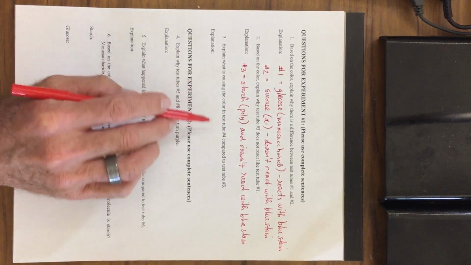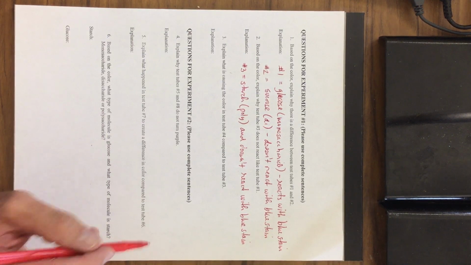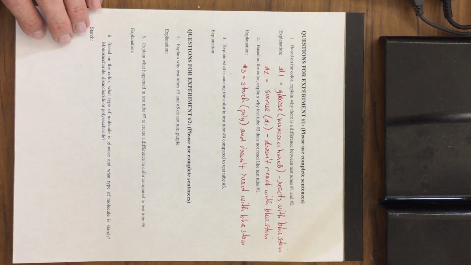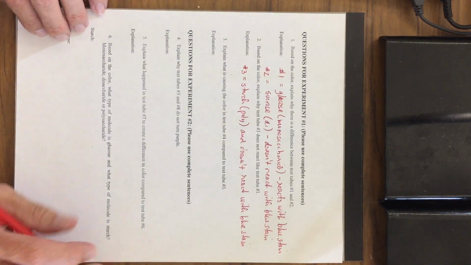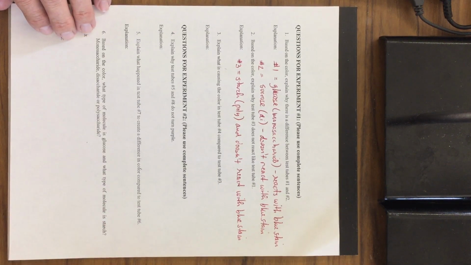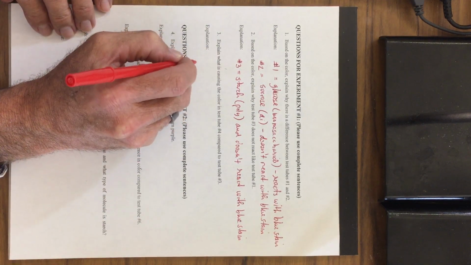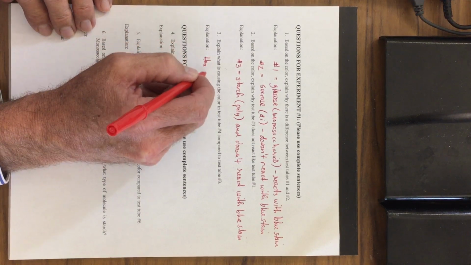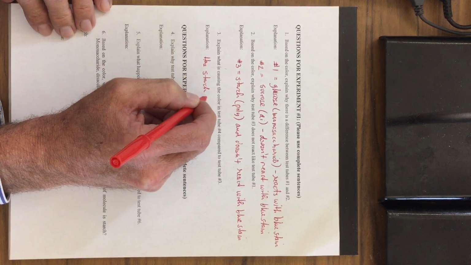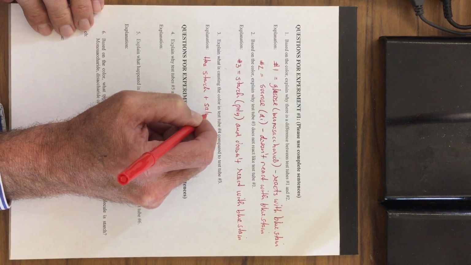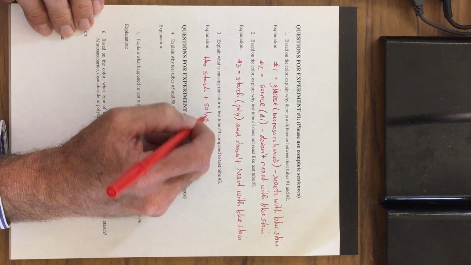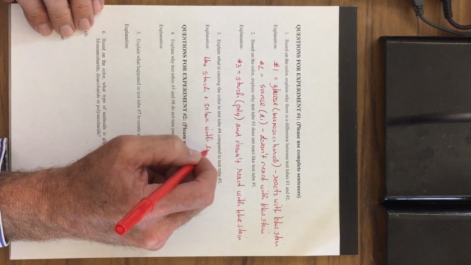Explain what's causing the color in test number 4 compared to number 3. If you remember number 4, this is the starch that had the spit in it. And we did see a color change. Number 4 looked like number 1 with the glucose in it. So that means we must have been producing some monosaccharide in this. Number 4 has starch plus saliva, and the saliva has enzymes.